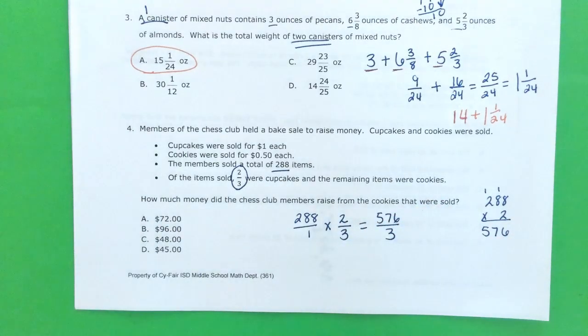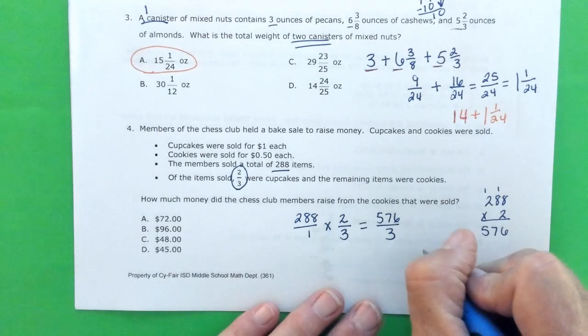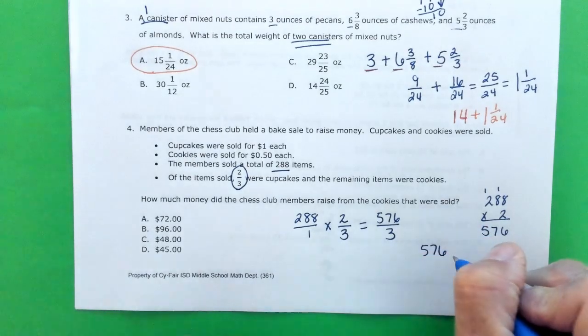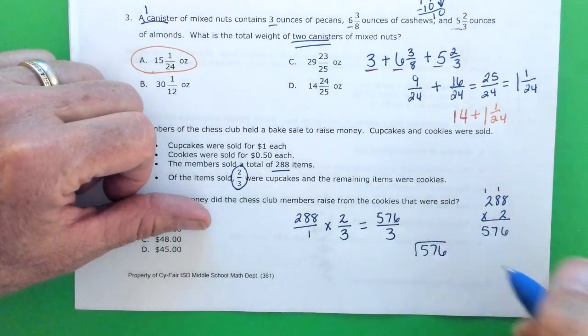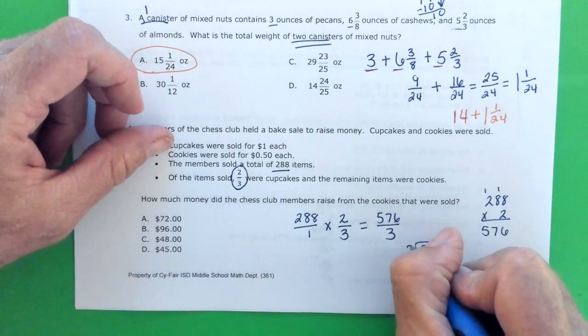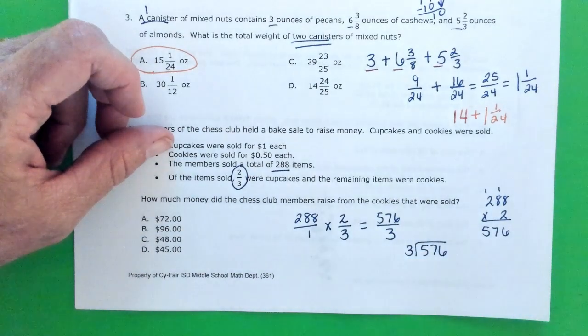And then I'm going to go ahead and take 576 divided by 3. Sorry, I lost my number. All right, let's try the red.